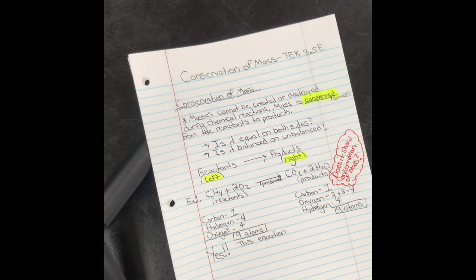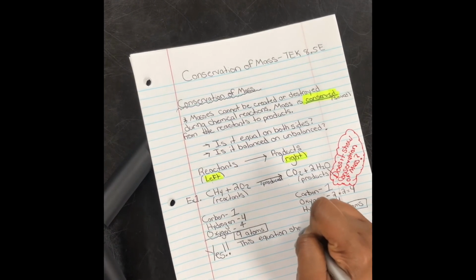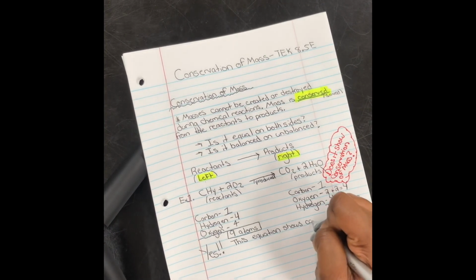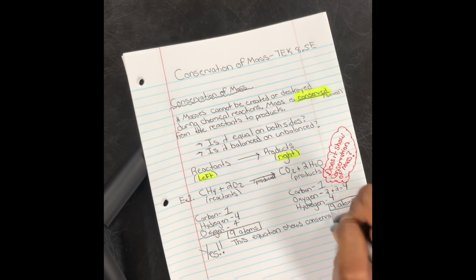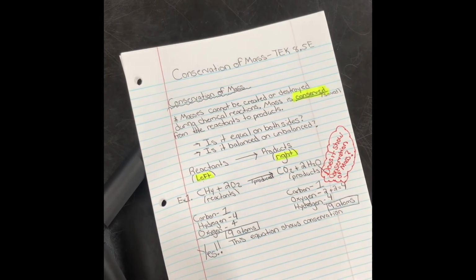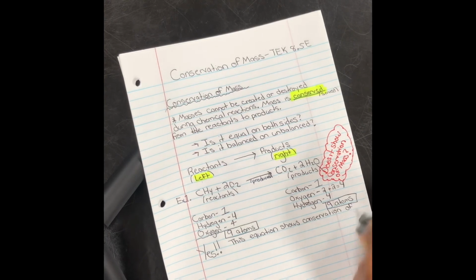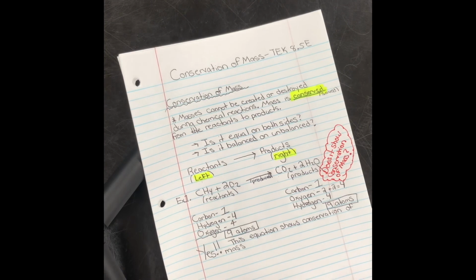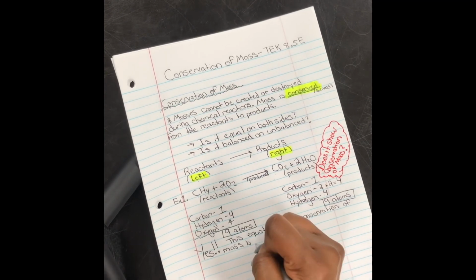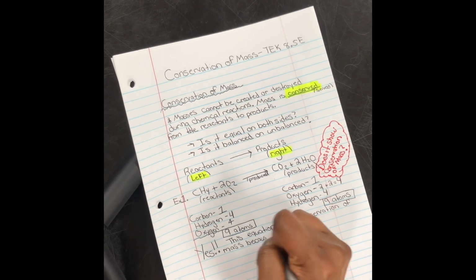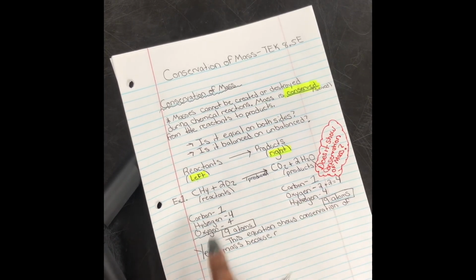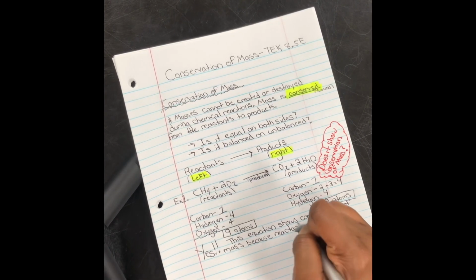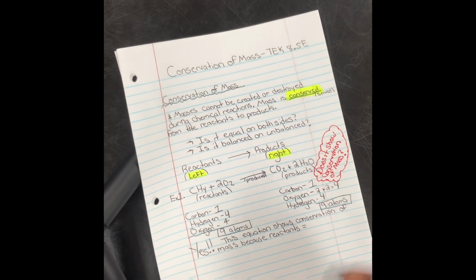This equation shows conservation of mass because the reactants, which is on our left, they equal our products.